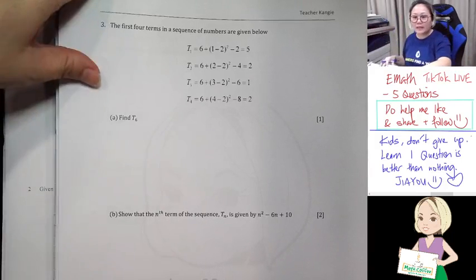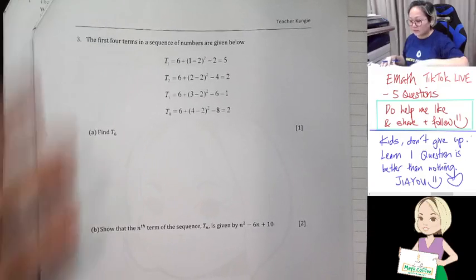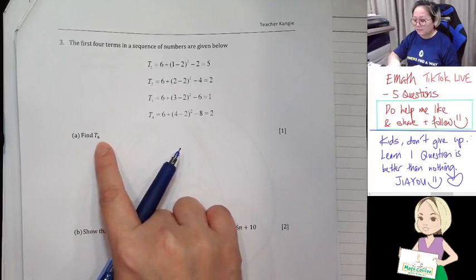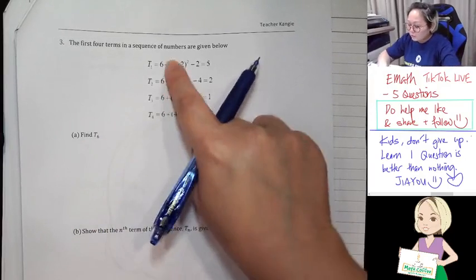Okay, come. I'll continue, number pattern. Okay, come. See this. So, they asked to find T6. Okay, T6. So, look at the pattern now.